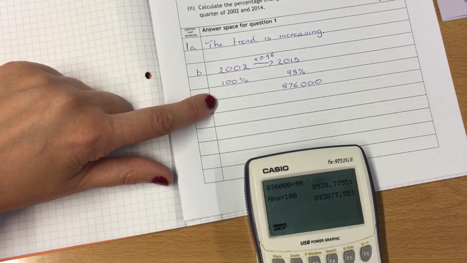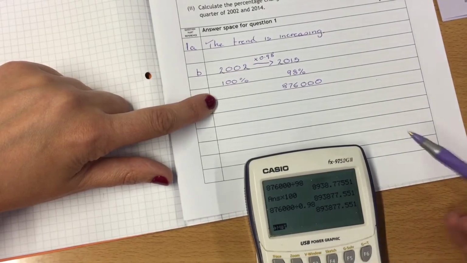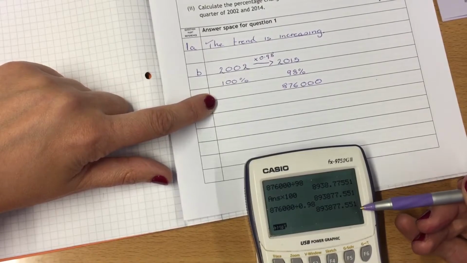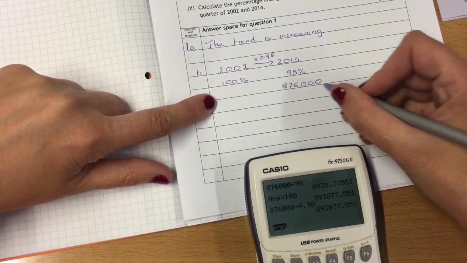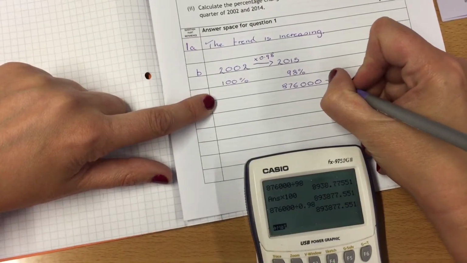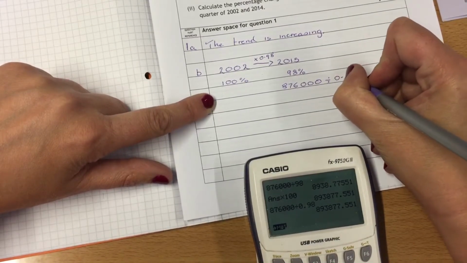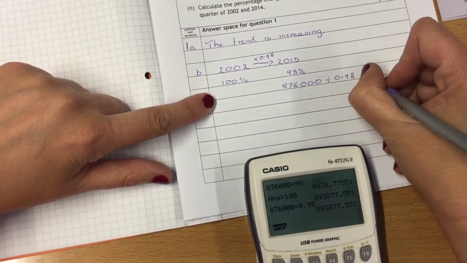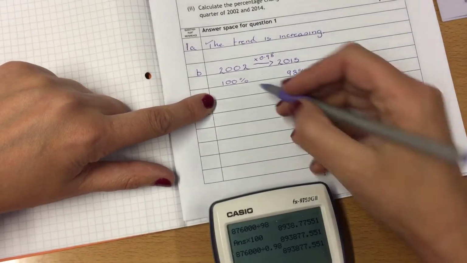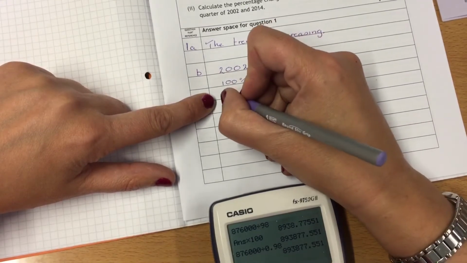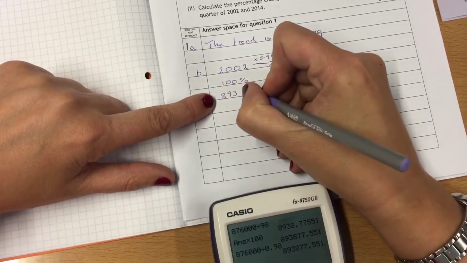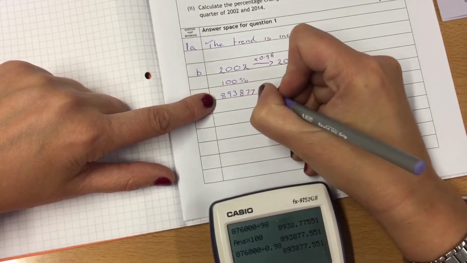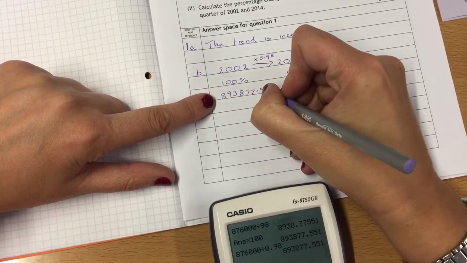So what you'll find is actually the equation using a percentage multiplier will get you there in one step rather than the two. So we end up with this divided by 0.98, and that will give us an answer for 2002 of 893,877.551.